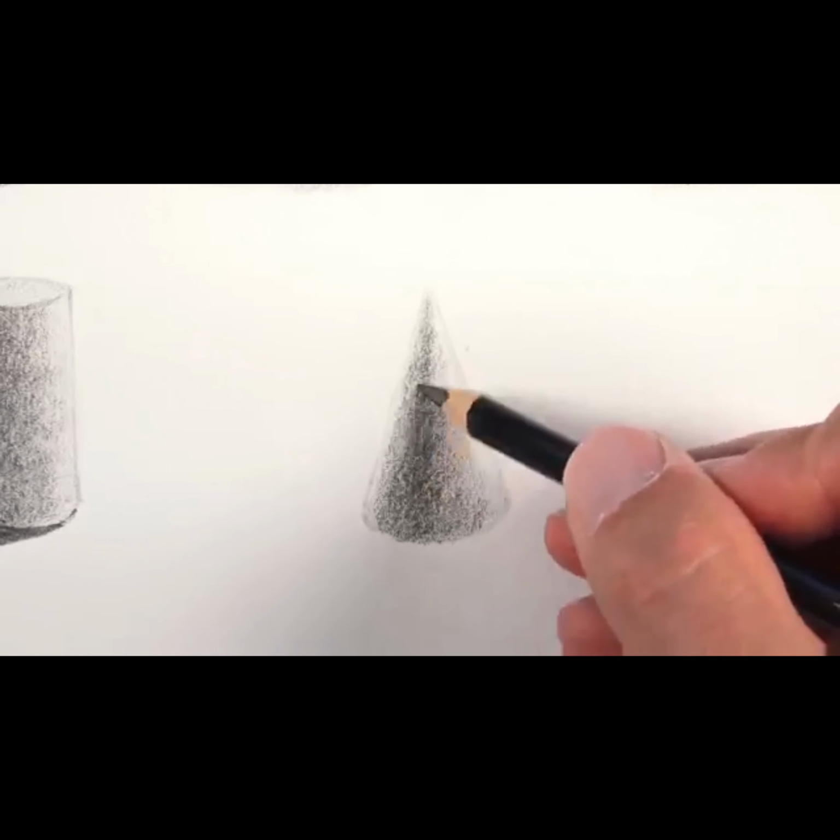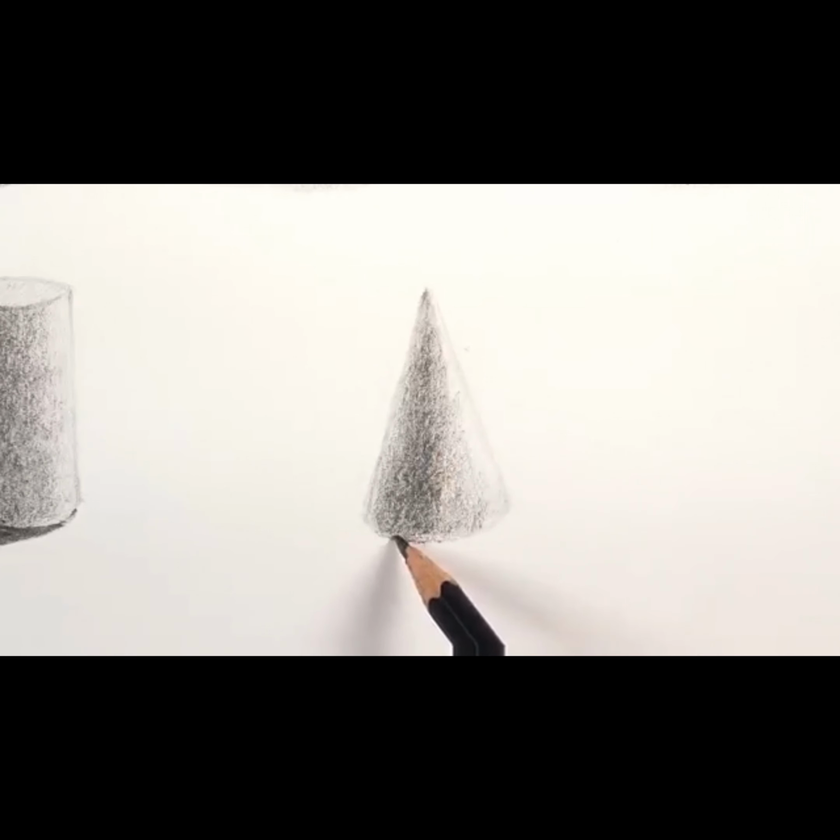We'll also see that the area of core shadow is closer to the center. It's still predominantly on the left side of the cone, but closer to the center than you might expect. And again, we'll add an area of cast shadow right behind the cone, and of course this should mimic the form of the cone, so it will be triangular in shape.